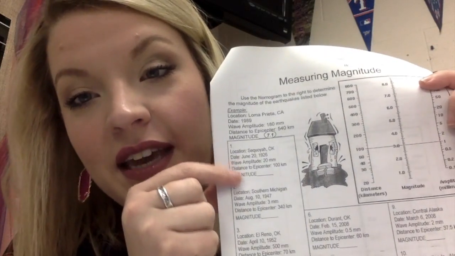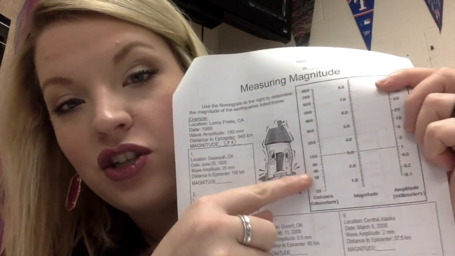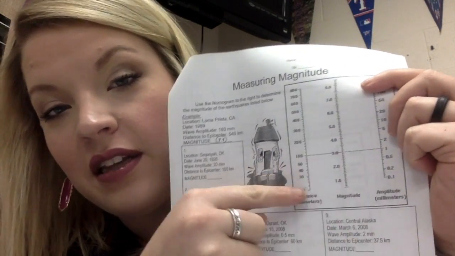All right, so I'm going to go ahead and turn the page and walk you through the next portion. So this is measuring magnitude. It looks a little daunting. It's fine. Don't worry. Okay. All you're going to do is you're going to plug in the information that's given, and you're going to plot points on the lines and connect the dots. So I'll draw a little scenario on my whiteboard here.